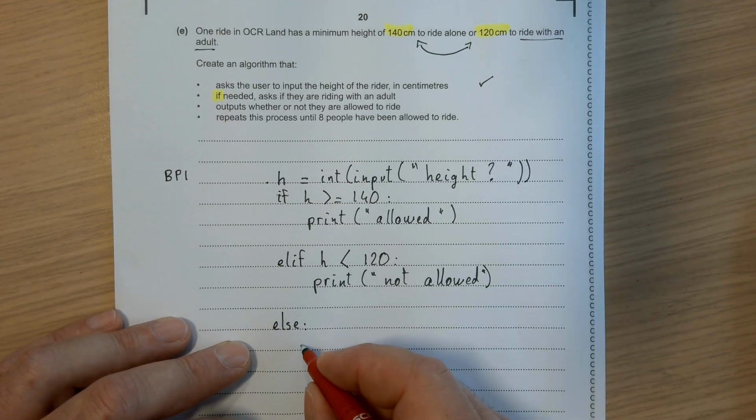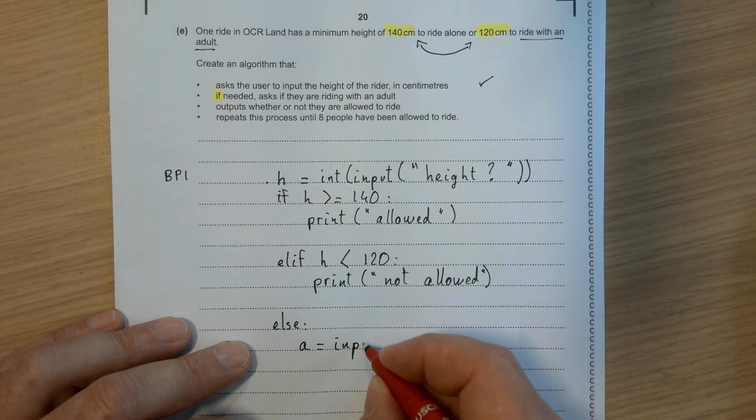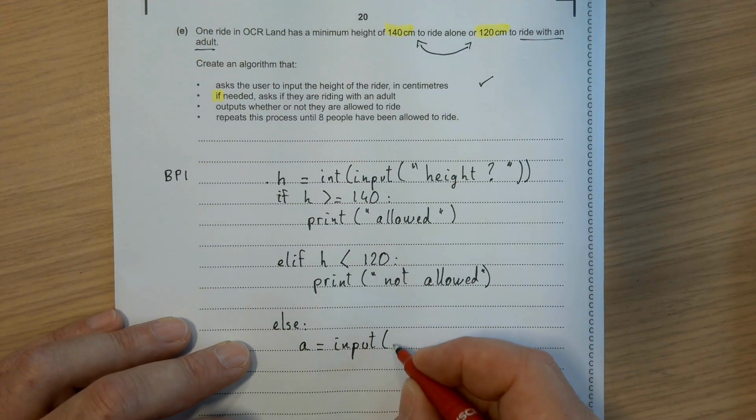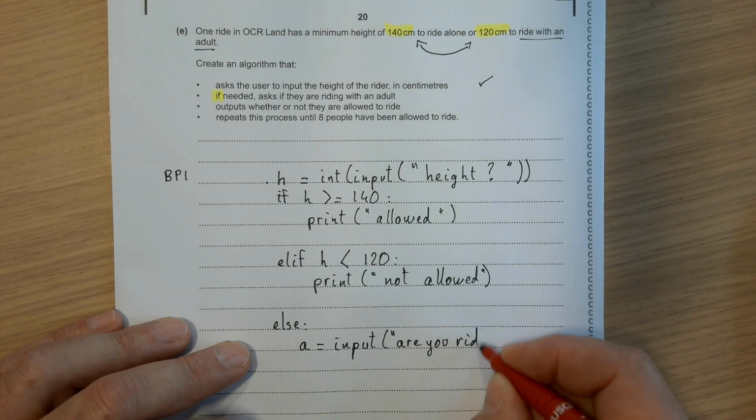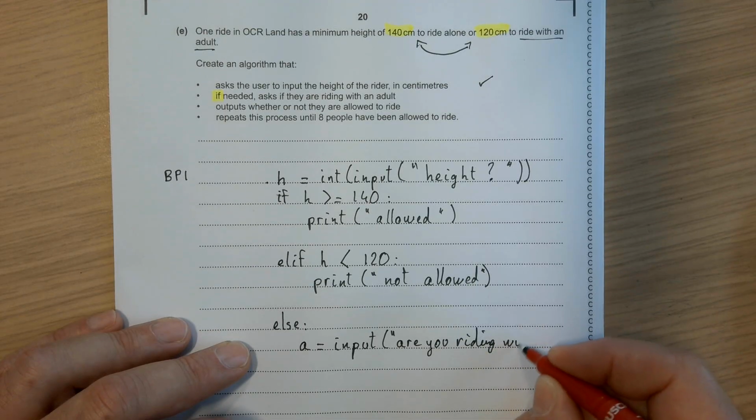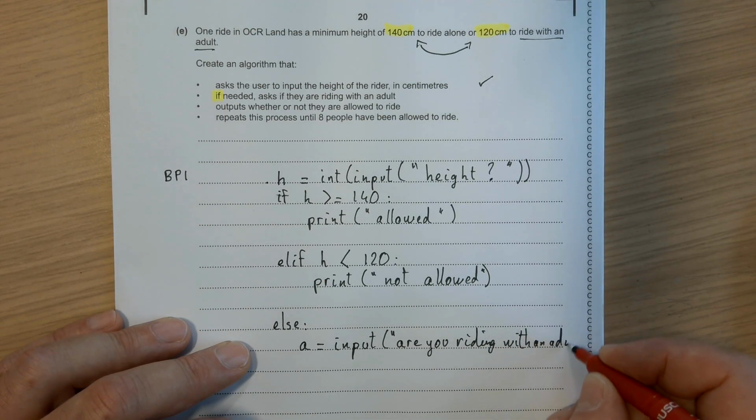So another variable, a equals input. It's not a number, it's yes, no. Are you riding with an adult? I'm going to struggle for space. A bit too long, this one.